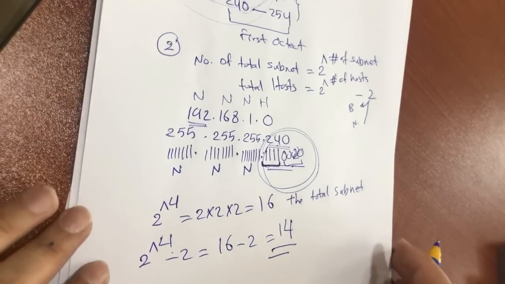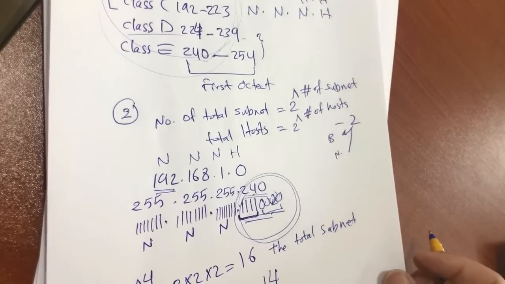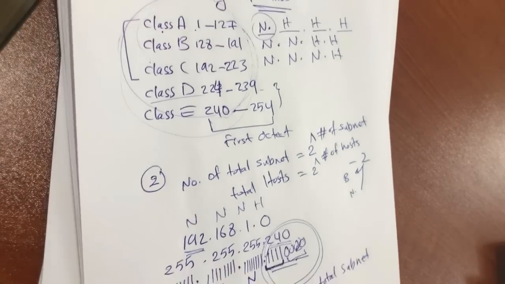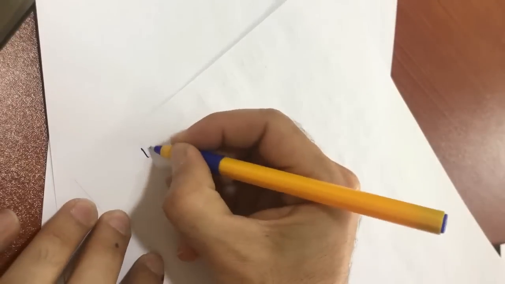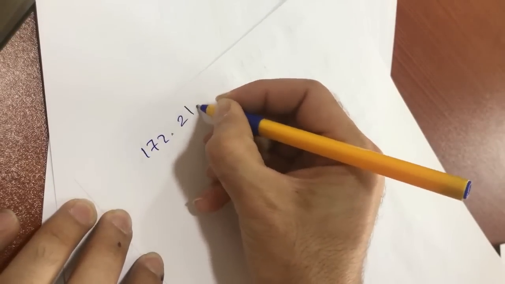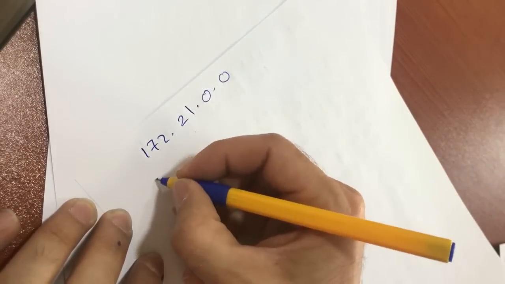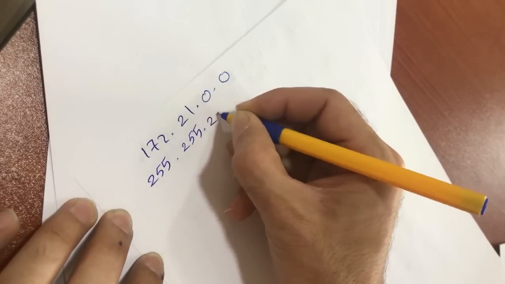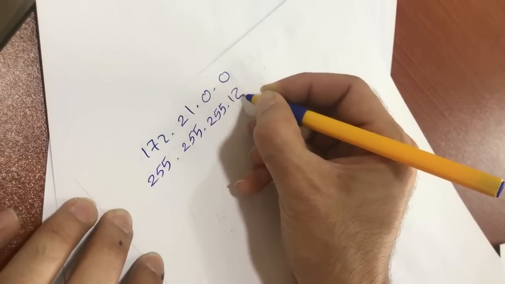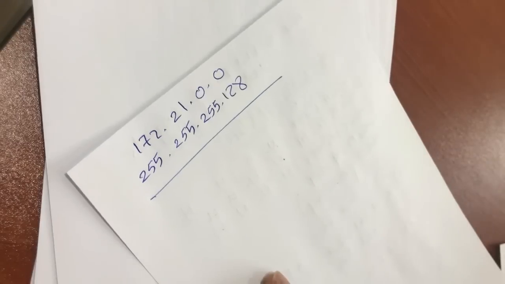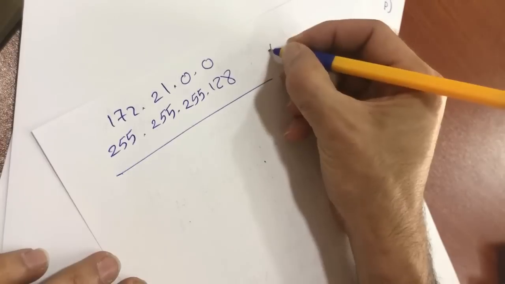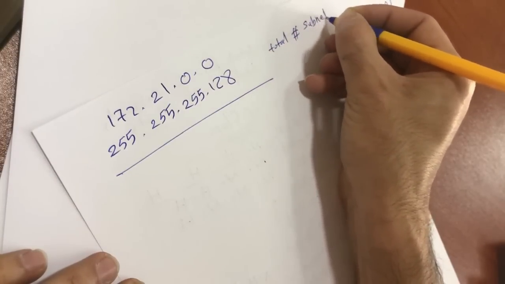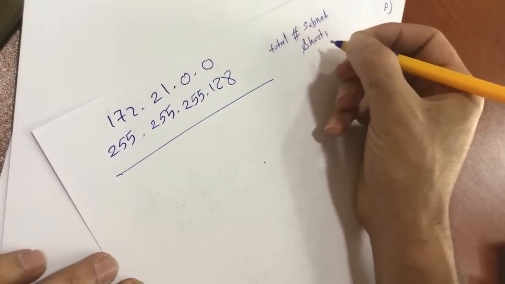So let me explain another example. For example, I have 172.21.0.0 and I have a subnet mask. If you want to find the total number of subnets and hosts, what do you do?